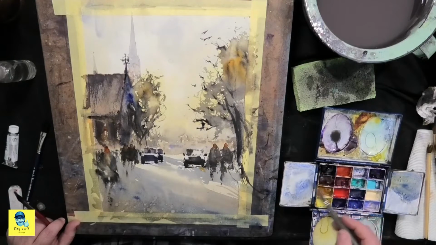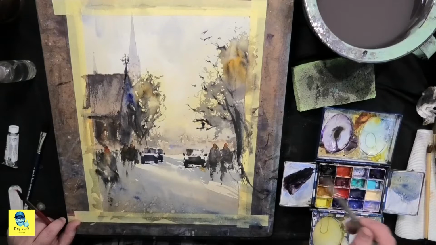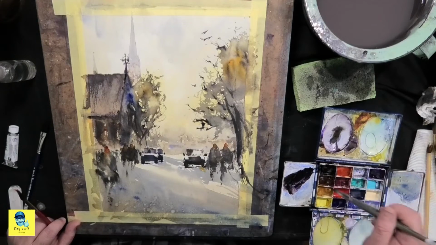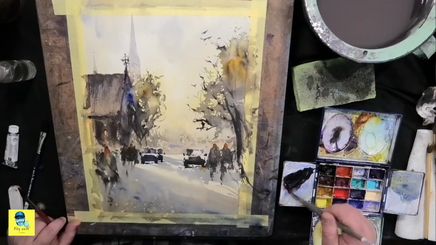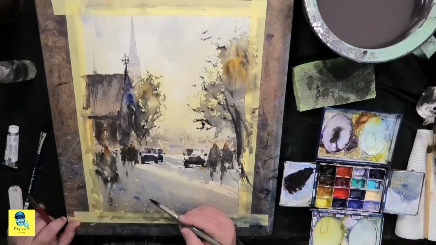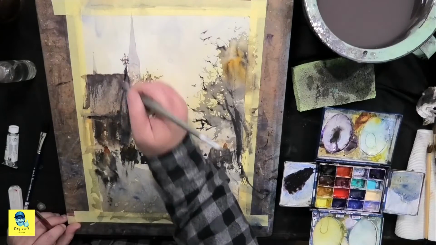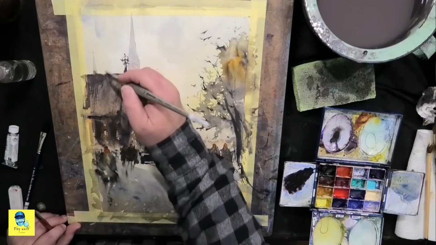So I'm going to mix up, or just get a little bit of a dark colour going. I'm going to put it, yeah, I'm going to put it about here.